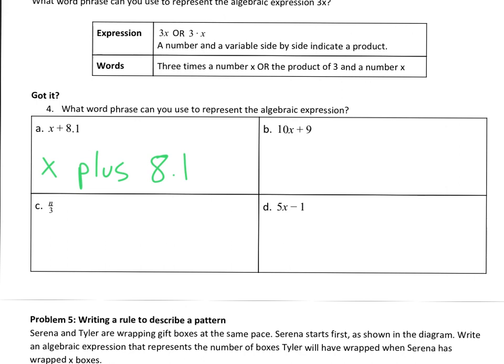Okay, next one. I could say 10 times a number x plus 9. Done. You don't need to go any further than that. So if you want to say add, divide, whatever, that's great. You don't need to use sum, quotient. You need to know what they mean, but you don't have to use them all the time.